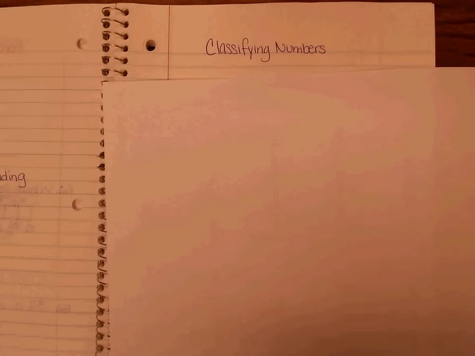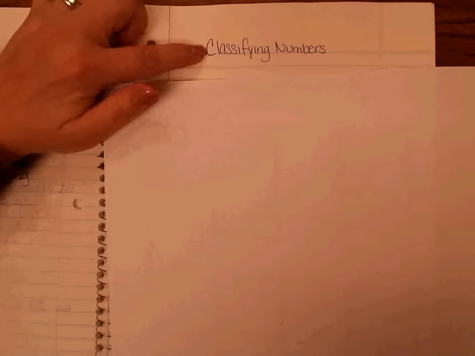Today we're going to be talking about classifying numbers. Notice I put the title up at the top. Classifying numbers means taking a number and breaking it into which groups it belongs to. And some numbers belong to more than one group.